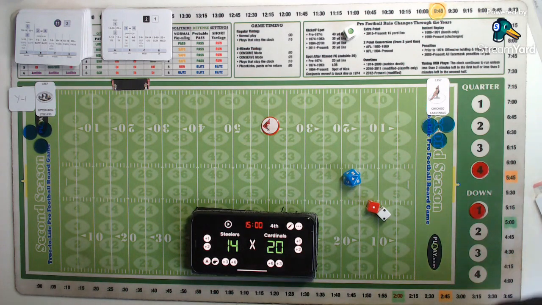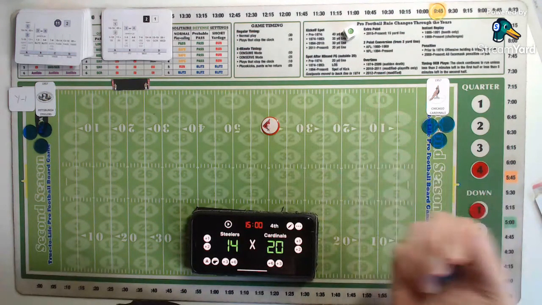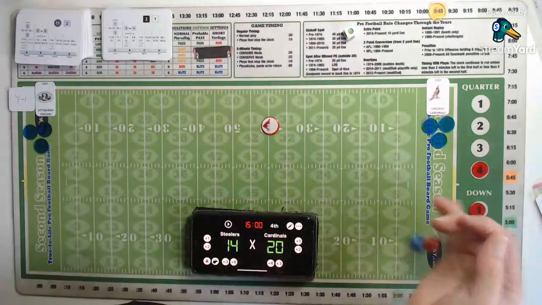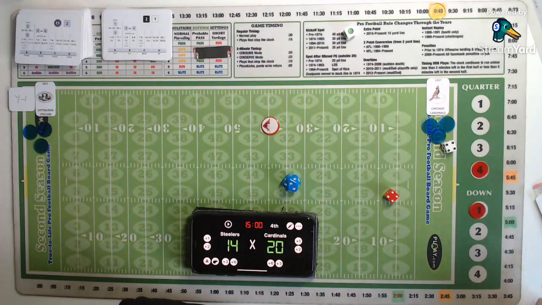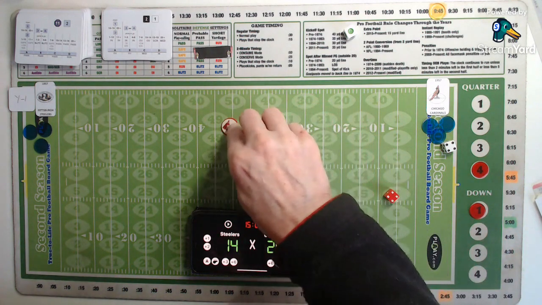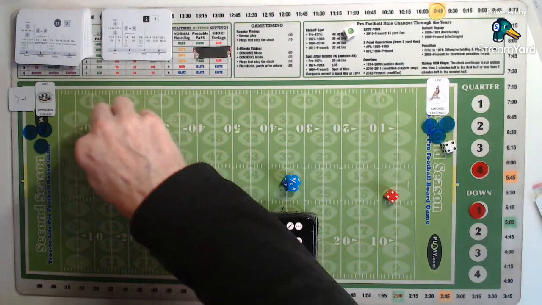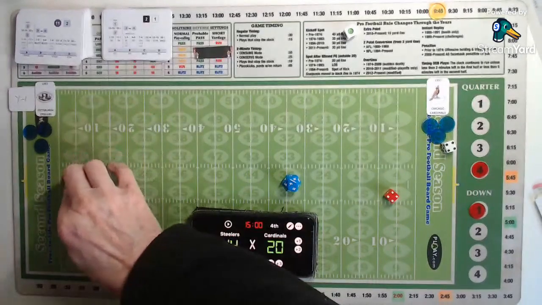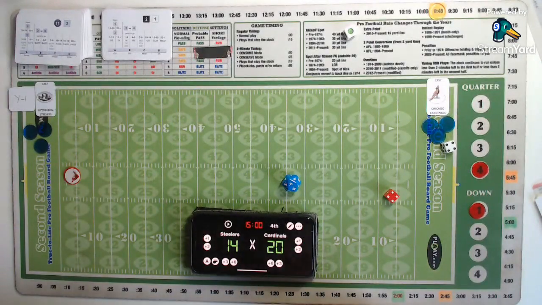Still only one score in it. A touchdown and an extra point will give the Steelers a lead. So Summerall will kick off. He's C, so he's now a D kickoff. And he gets a 56-yard kick down to the 4-yard line of the Steelers.